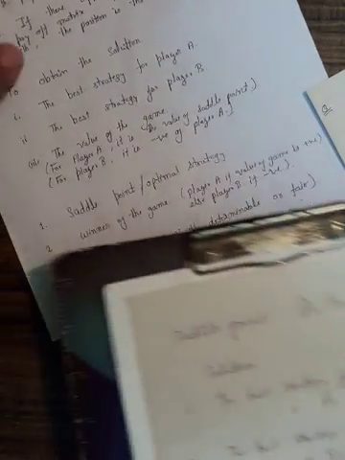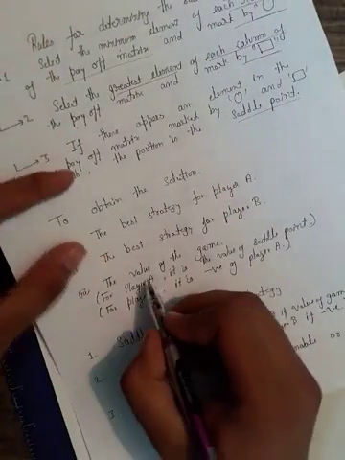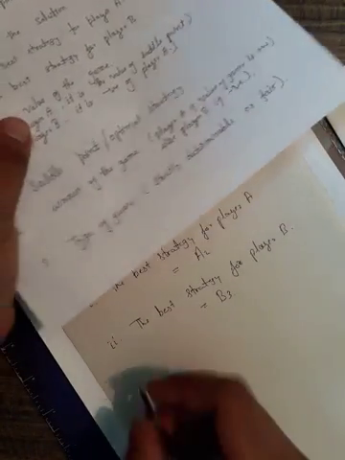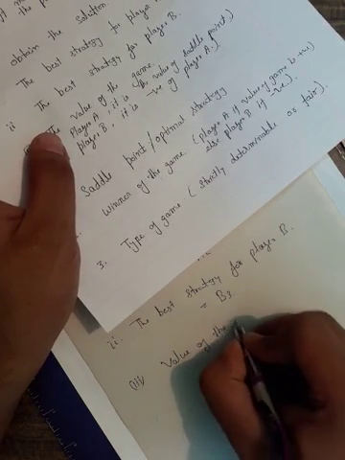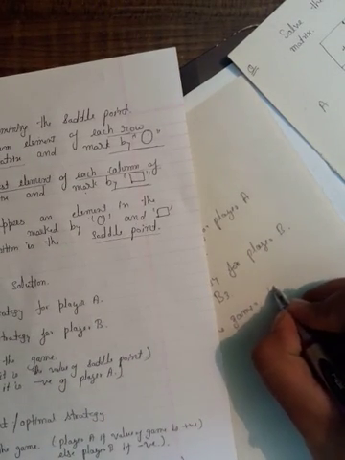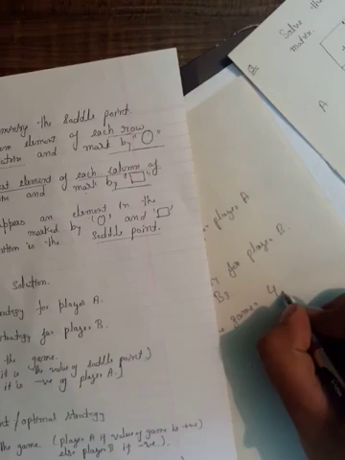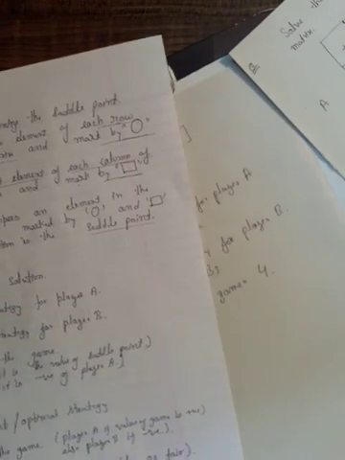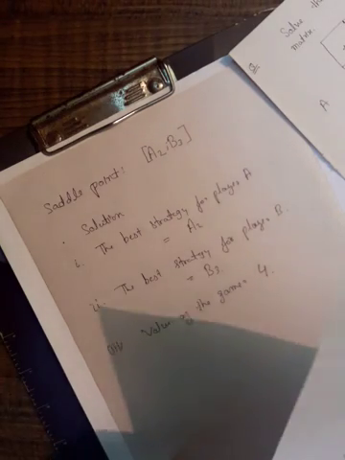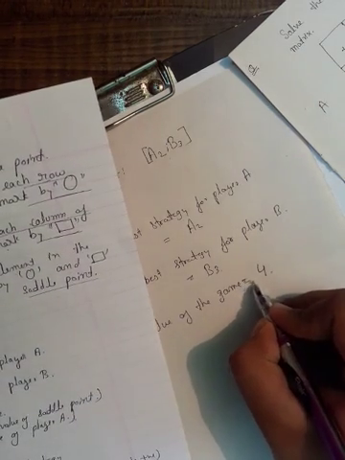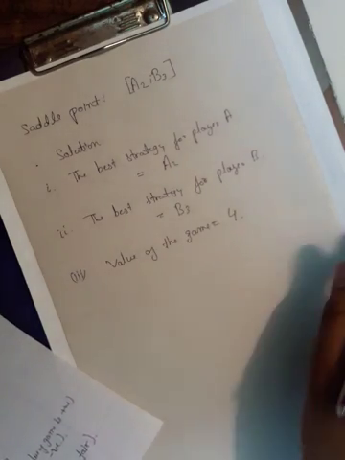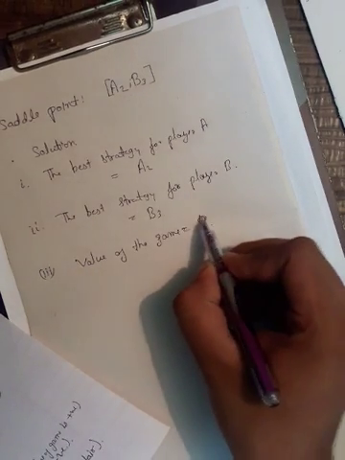Okay, in the third case, now we need to find the value of the game. Third, value of the game. What is the value at the saddle point? That is your value of the game. So the value of the game is 4. Oh, one mistake I made here. The value of the game is not just 4.